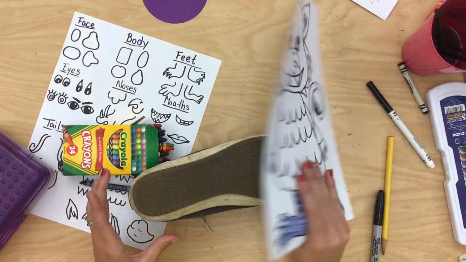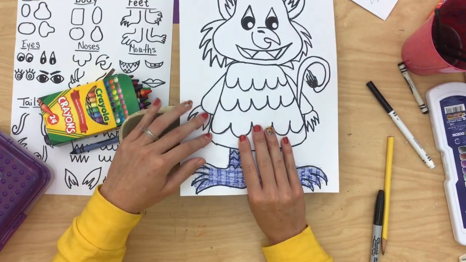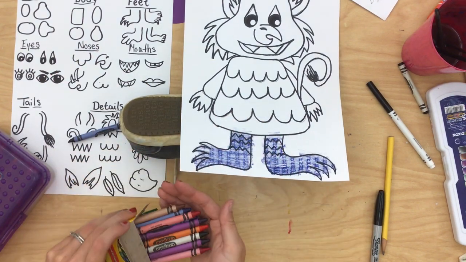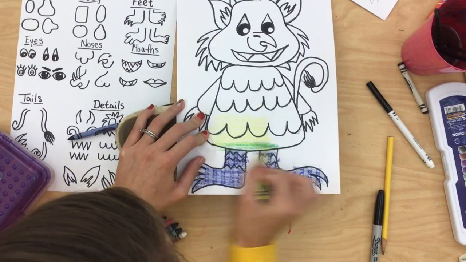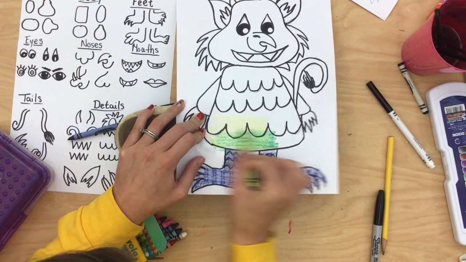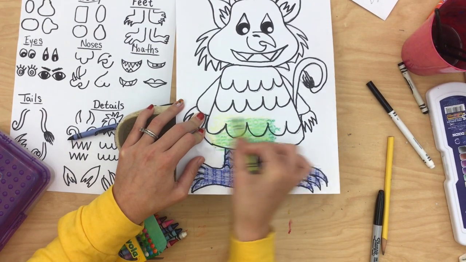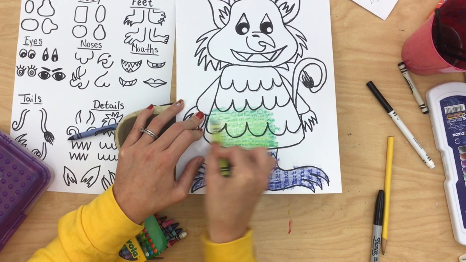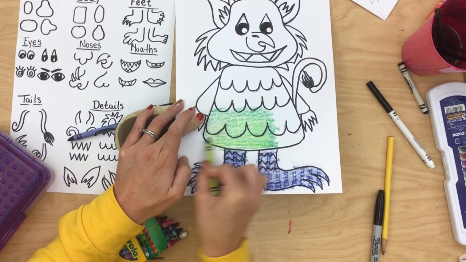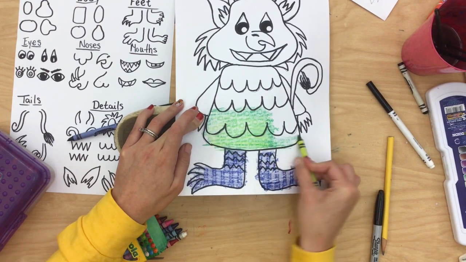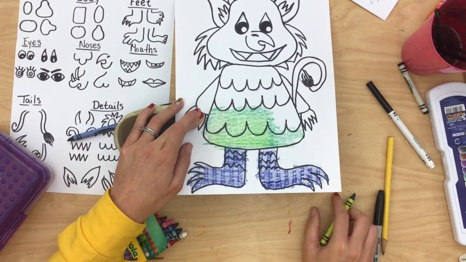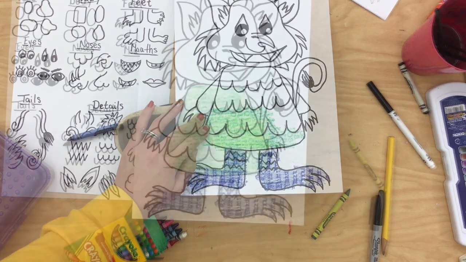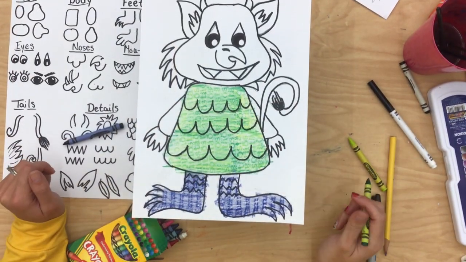I'm gonna lay that paper right on top of there, and I'm gonna choose my next color that I want for his belly. I'm gonna rub that on his belly, and the texture is appearing. This is a visual texture because you can see it with your eyes, but you can't actually feel it on your artwork. I'm gonna finish his whole belly. Now his belly has a texture.